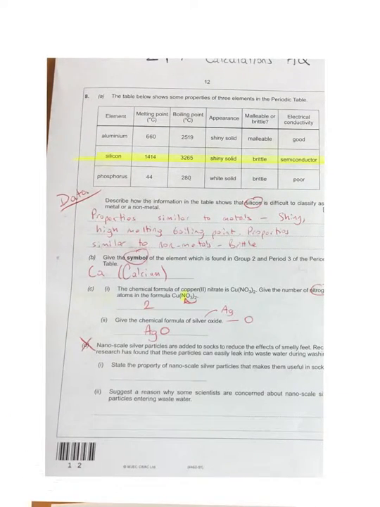Okay. So today, first one is just a data task. Okay, so we're just looking at describe how the information in the table shows that silicon is difficult to classify. Now I know aluminium and phosphorus, one is a metal and one's a non-metal. So we're looking at how silicon compares to either way. So I've linked properties similar to metals and I've looked upwards and downwards for non-metal respectively. Okay. Question number 2.